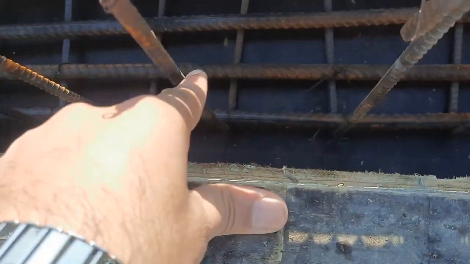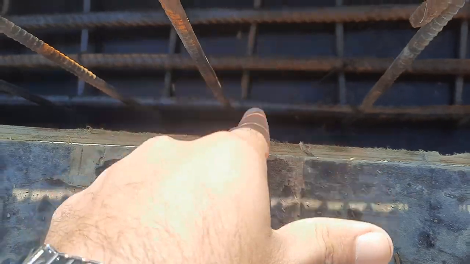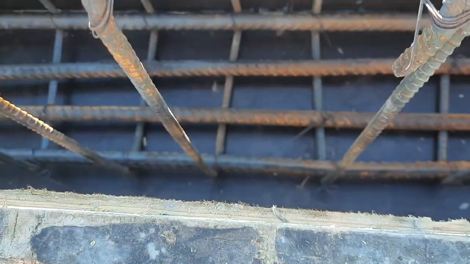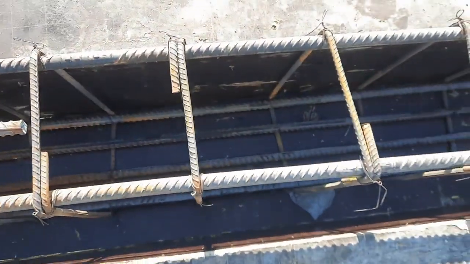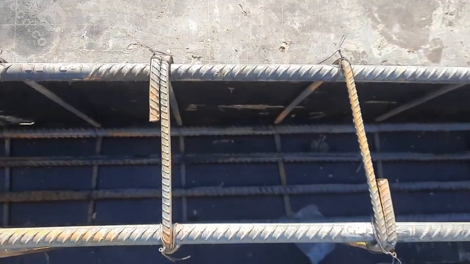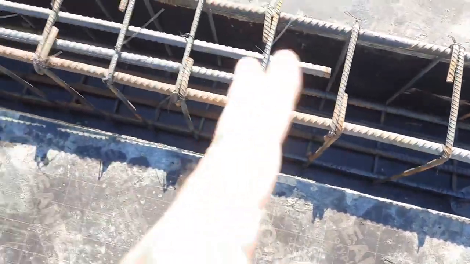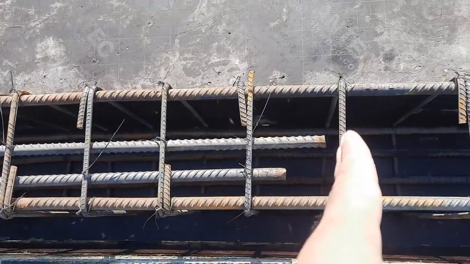Here at this section you can see we have 8 steel rods, 4 in the upper portion and 4 in the bottom portion or tension zone. But if you see here, we have 4 in the bottom portion and 2 in the upper portion. Here we have 6 steel rods. Here at the distance of L by 4, okay?